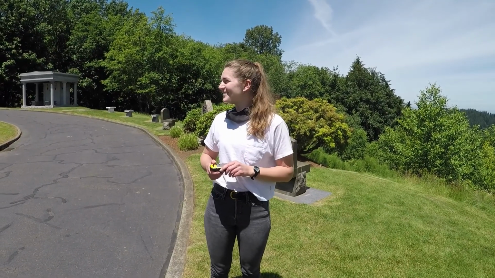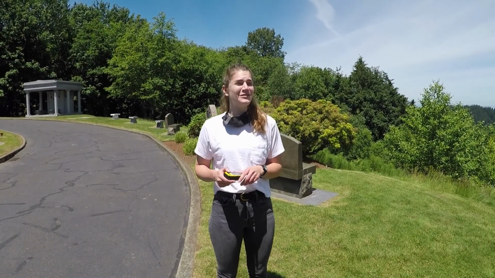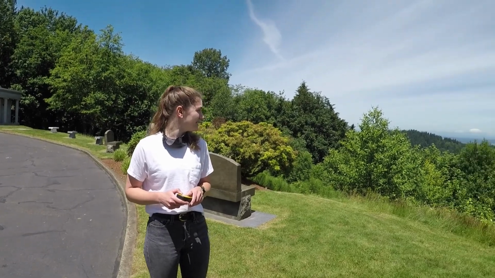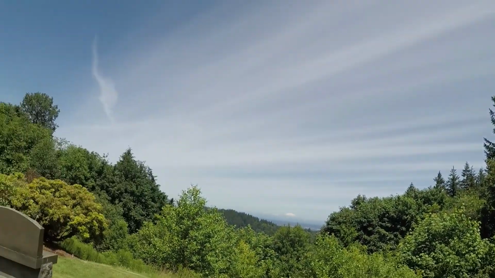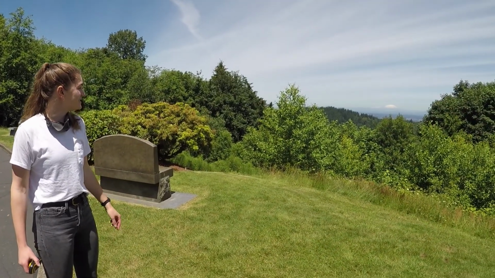All right, here we are at location 3 at Cemetery. It's really beautiful up here. We've definitely climbed an elevation. It's still really sunny and a lot warmer here. You can see Mount St. Helens in the distance over there.